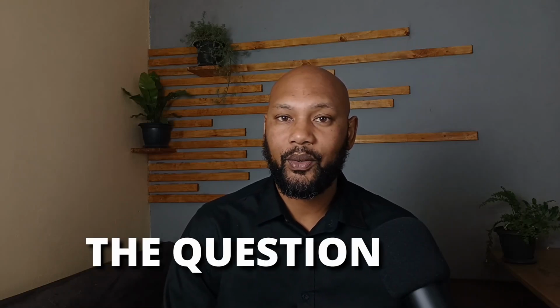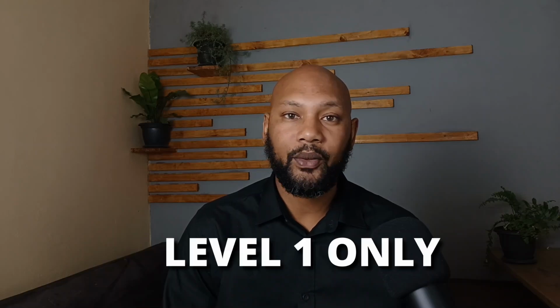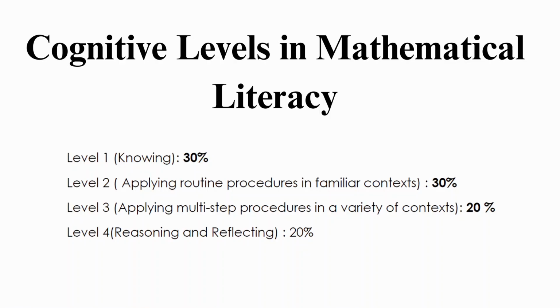As with all question papers in mathematical literacy, question 1 is designed to ease you into the question paper. The entire question is made up of level 1 questions only. Now, if you're not familiar with the levels of questions in mathematical literacy, all you need to know is that there are 4 levels, with level 1 being the easiest to answer. Okay, now let's take a look at question 1.1.